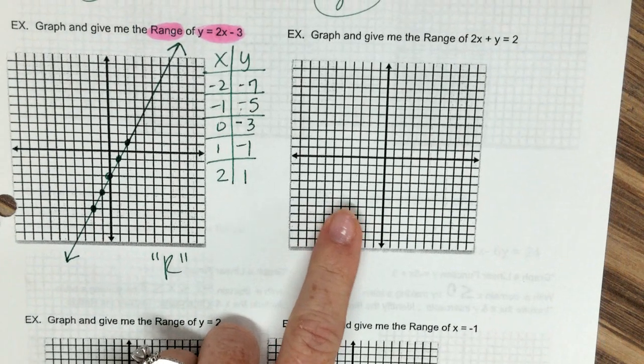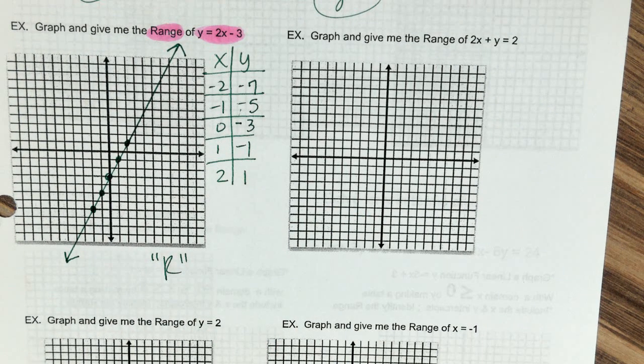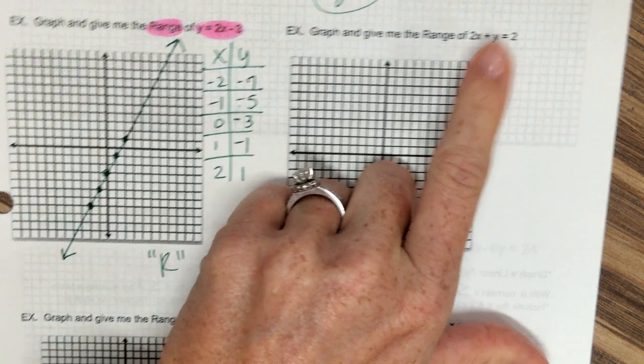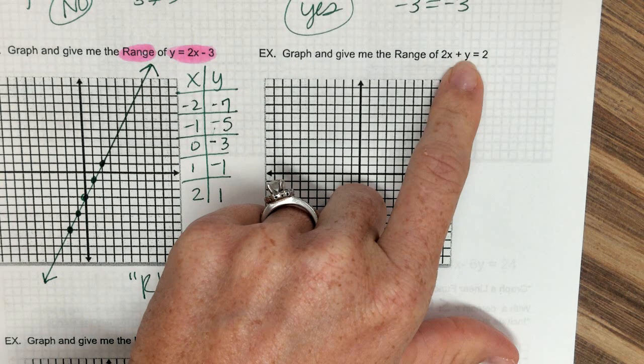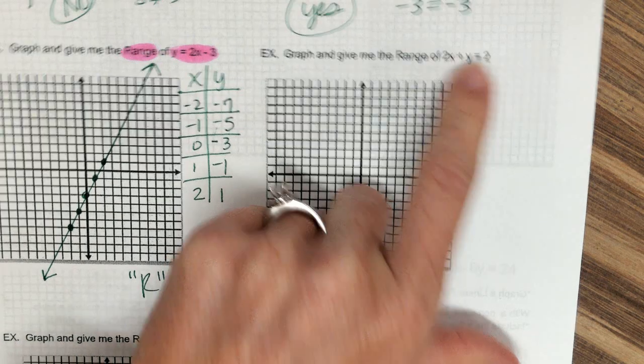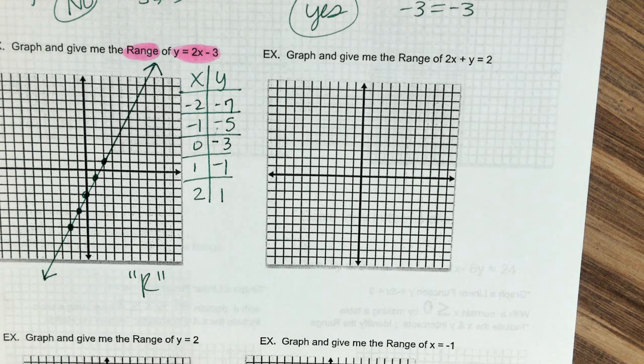Okay, let's do this one. It says graph and give me the range of 2x plus y equals 2. First of all, what do y'all notice about this equation? Is it in the form where I can put it in my calculator? No. What form does it have to be in to go into my calculator? Has to say y equals.